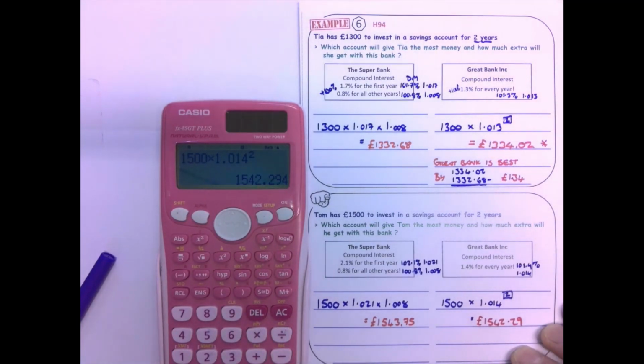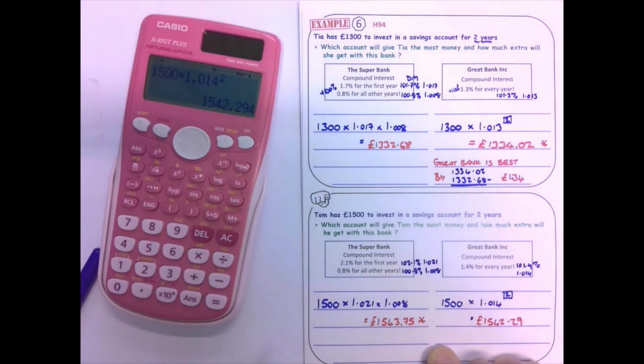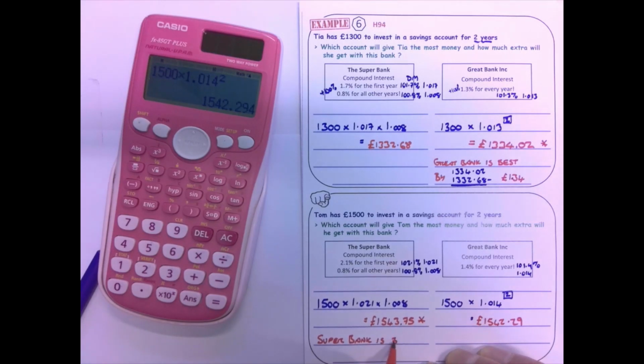So which one is the most? That one is the most, isn't it? So Superbank is best. By, we need to do a bit of a subtraction, don't we? Who's got the most? This is the most. So 1543.75, need to take away 1542.29.